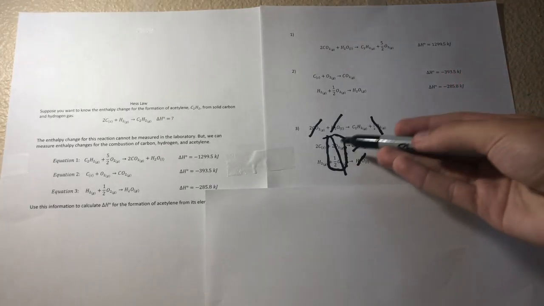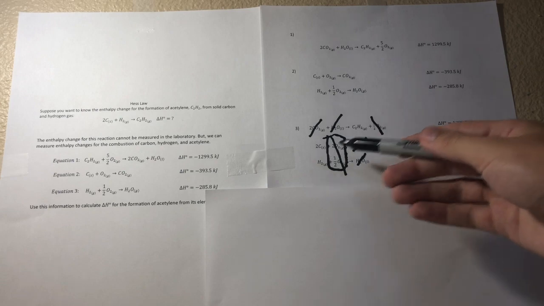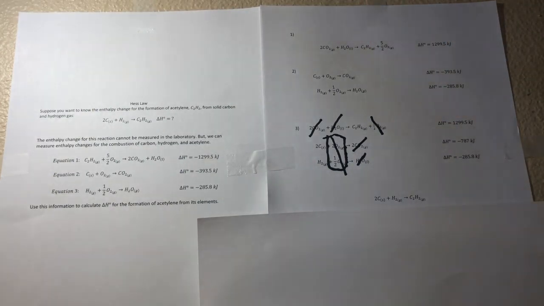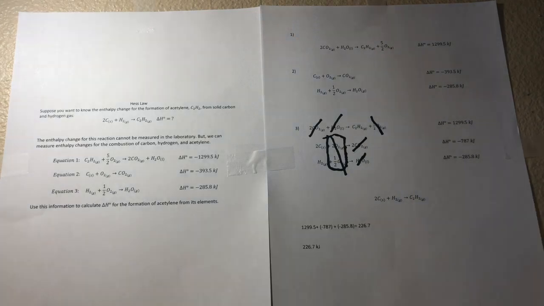Now we're left with 2 molecules of solid carbon plus a molecule of hydrogen, yielding acetylene. So it is true that the sum of these reactions is what we want. Now we just have to add up the enthalpy values. We add those up to get 226.7 kilojoules, and it's endothermic because it's positive, so it is going to absorb energy.